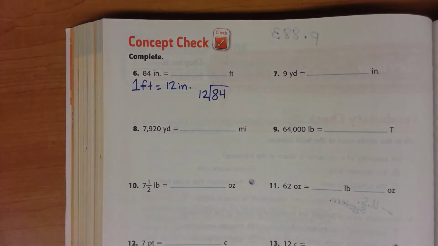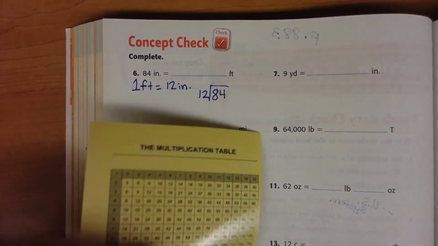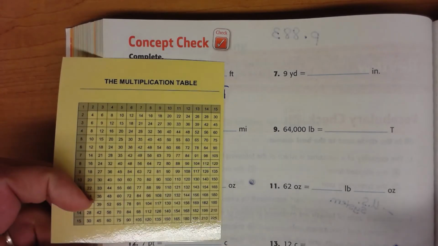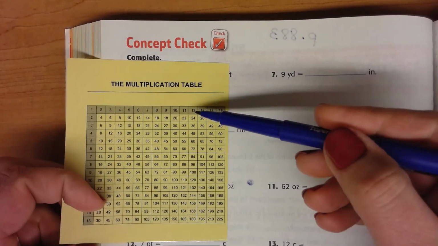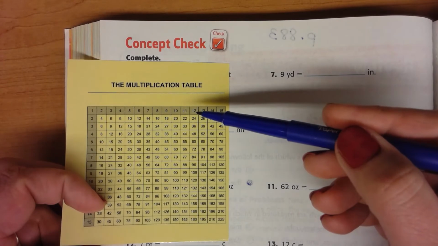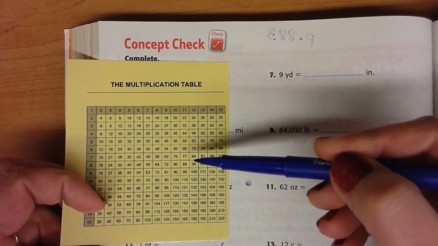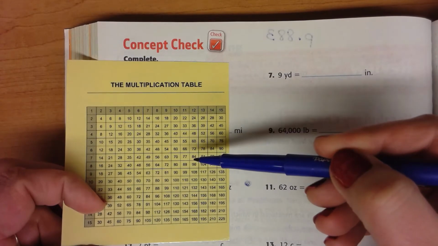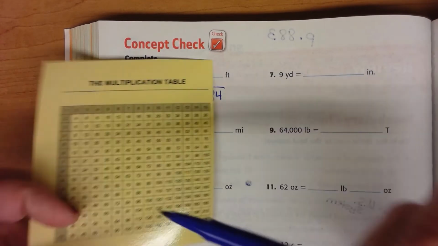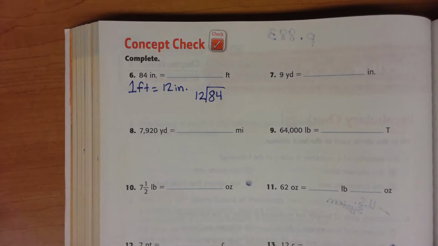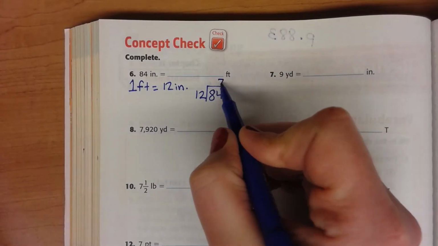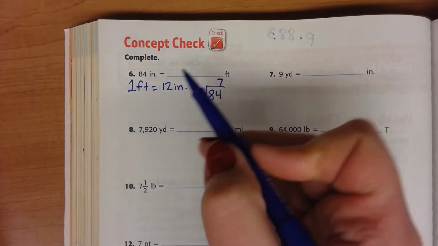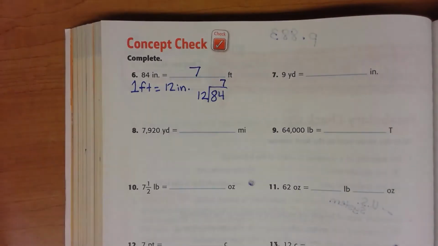Now, if you're not sure how many 12s fit into an 84, you could pull out your multiplication chart if you have one, or look one up on your Chromebook. We say 12 times what gets me to an 84. So 12 going down to the 84 matches up with the 7. So 12 times 7 is 84, which means 84 inches is 7 feet.